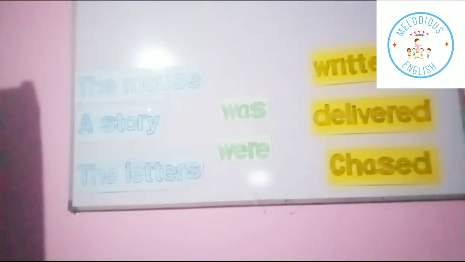Now you can see another exercise for you. Here you can see some words.